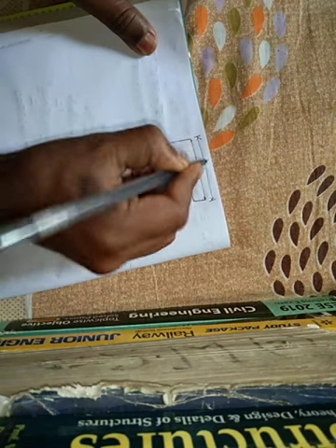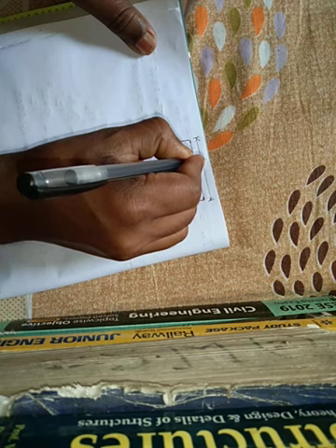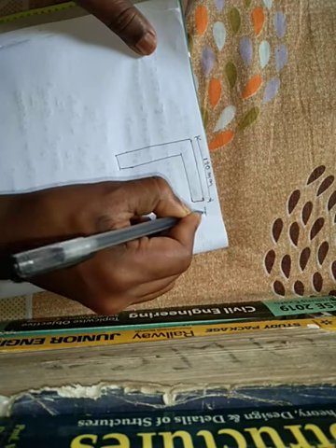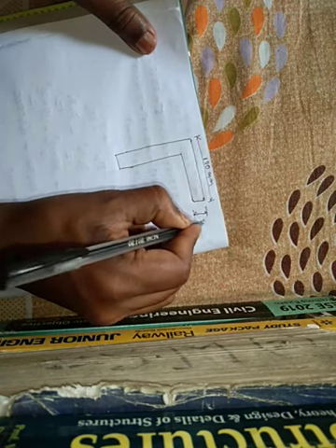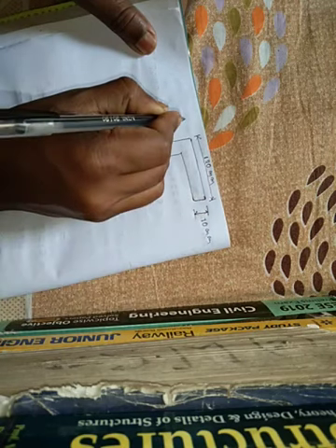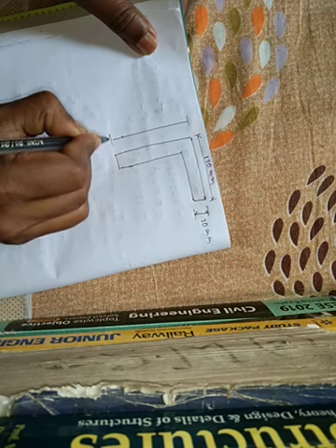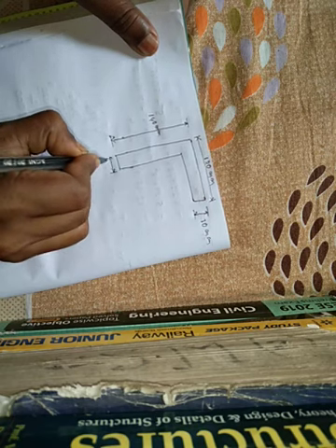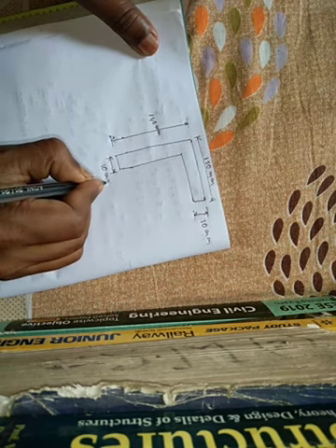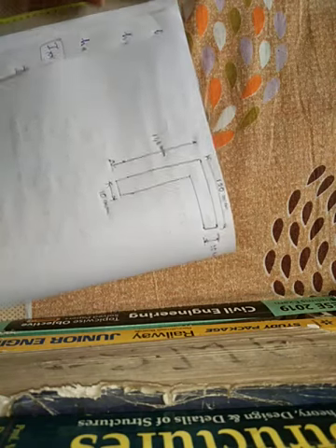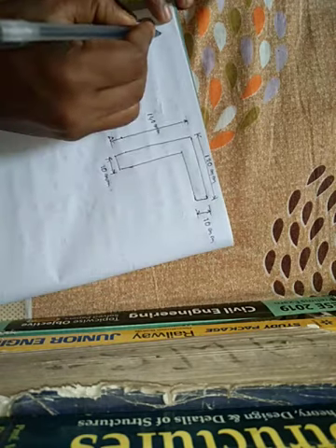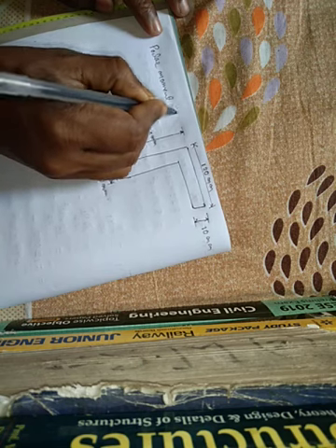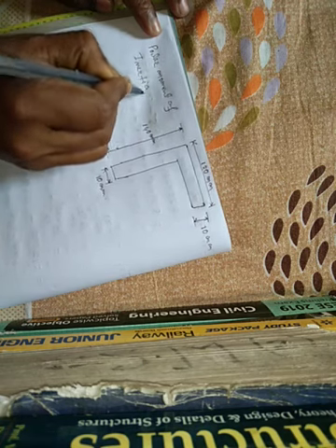This is the size, let me consider 120 millimeter, and thickness is 10 millimeter, and let me consider this is 140 millimeter, and thickness is same as 10 millimeter, same as the flange. Calculate the polar moment of inertia.